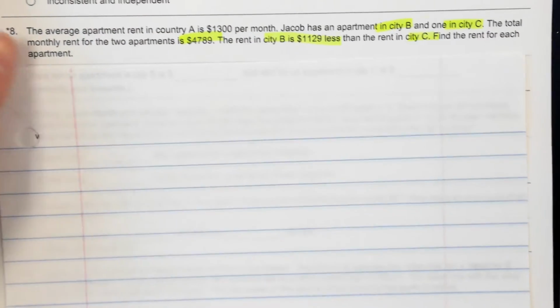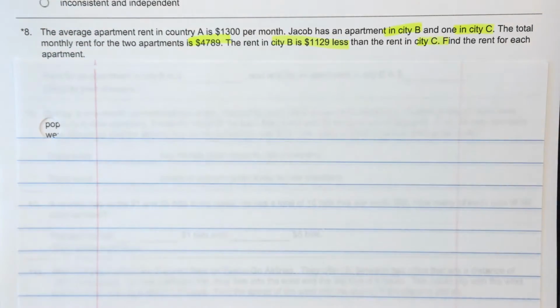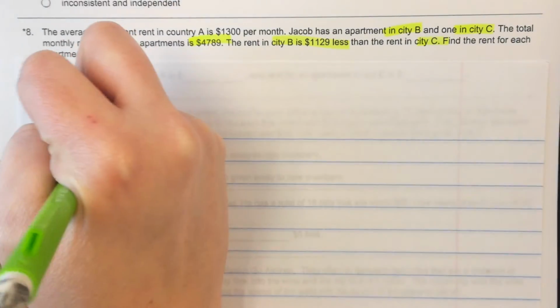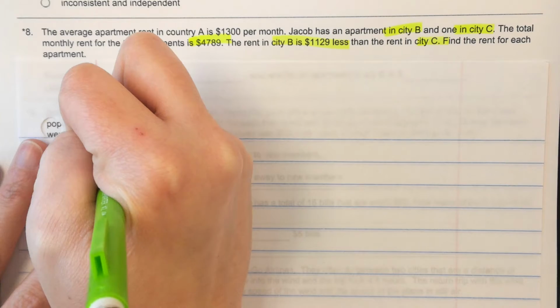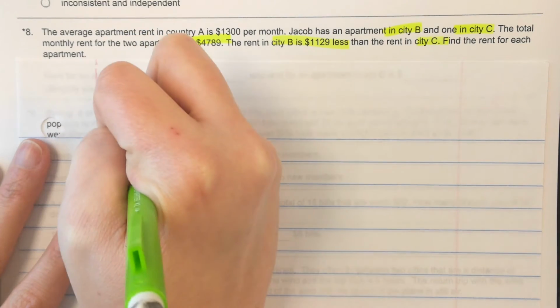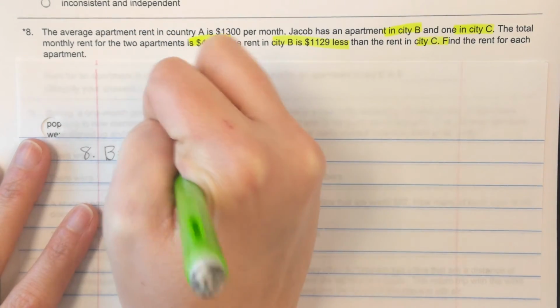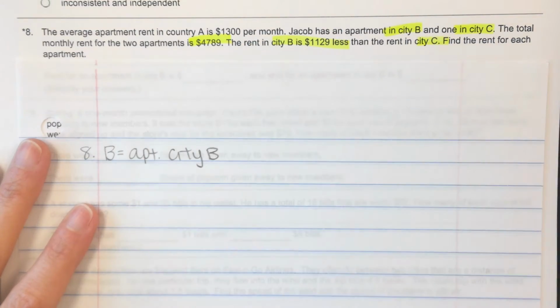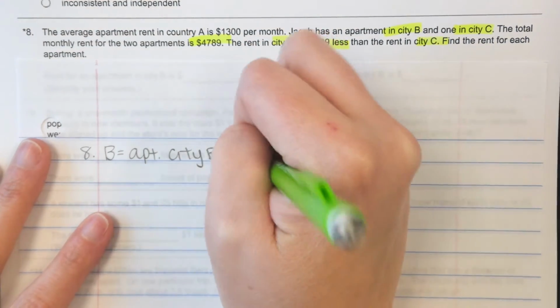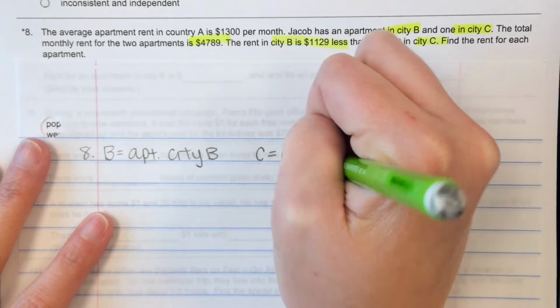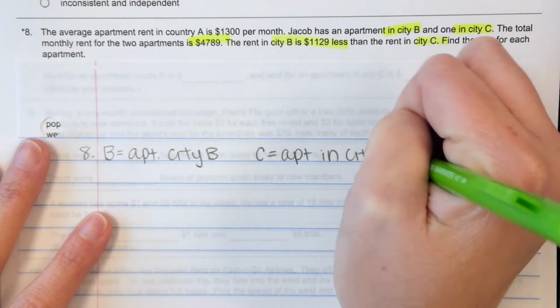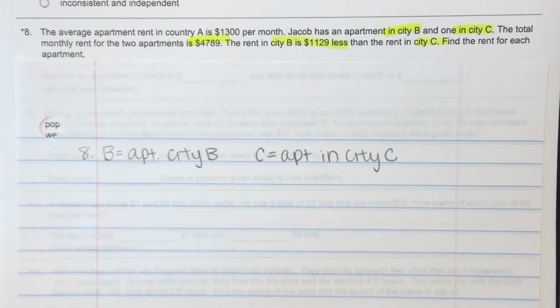So let's use that information to set up a system of equations. The first thing we need to do is to define our variables. So I'm going to say that B represents the apartment in city B because that makes sense to me. I'm going to say that C represents the apartment in city C, again, because that makes sense to me.